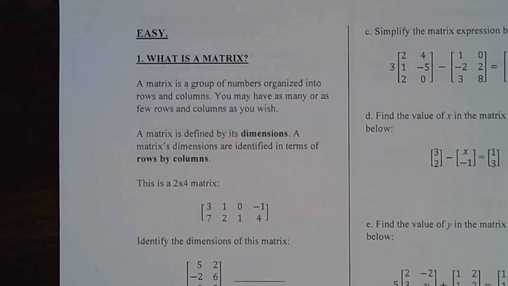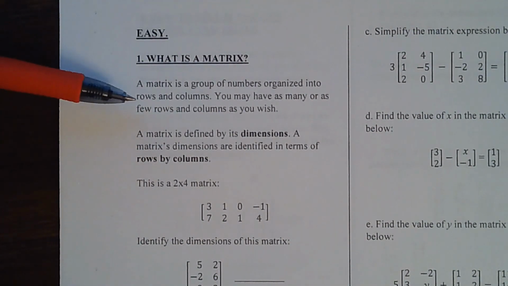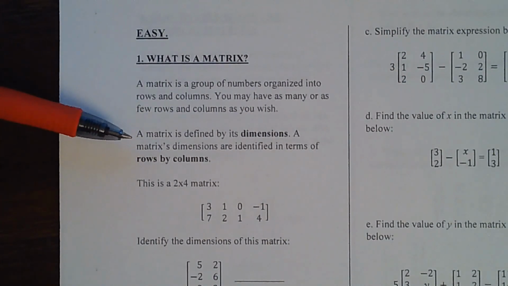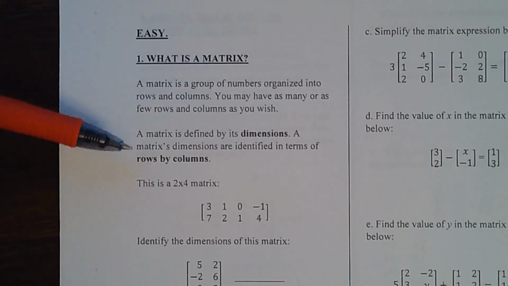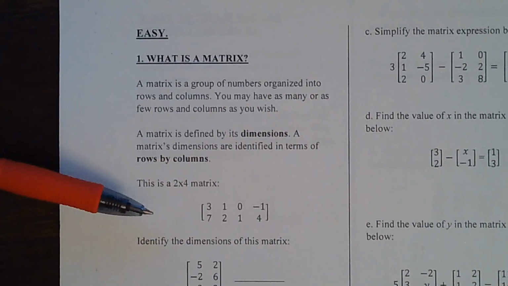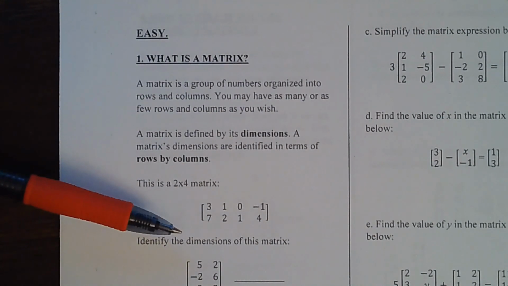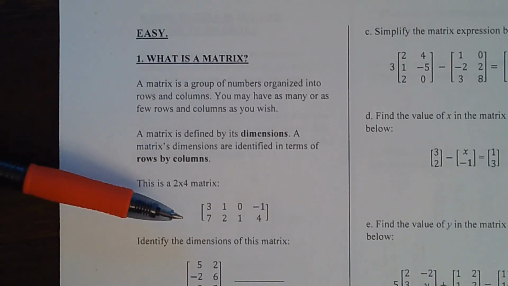What is a matrix? A matrix is a group of numbers organized into rows and columns. You may have as many or as few rows and columns as you wish. Now, a matrix is defined by its dimensions. A matrix's dimensions are identified in terms of rows by columns. So here you have an example of a 2 by 4 matrix. You can see there are 2 rows and 4 columns.